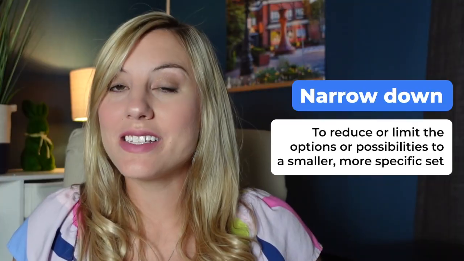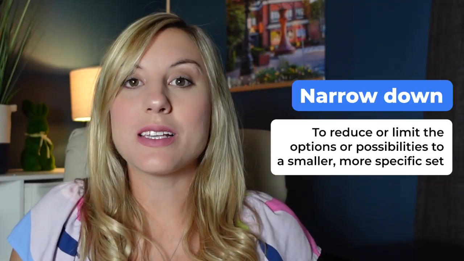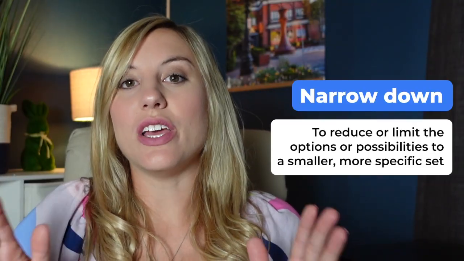Narrow down. When you narrow down a list, you're reducing the amount of possibilities or choices so that you have a smaller set to choose from. In the United States, when you apply for a job, typically they interview many people for that job, but then they narrow down the candidates and then you have a second interview, and sometimes they even narrow it down from there to 2 possible candidates and they interview you again for the job. So when you're narrowing a list or a set of options down, you're decreasing the amount of options.